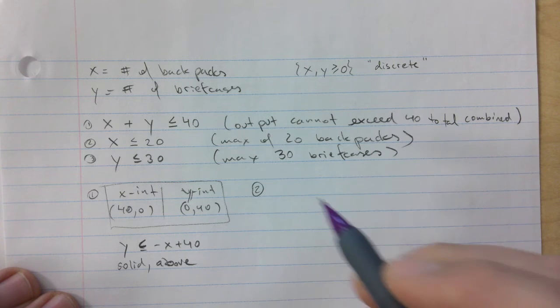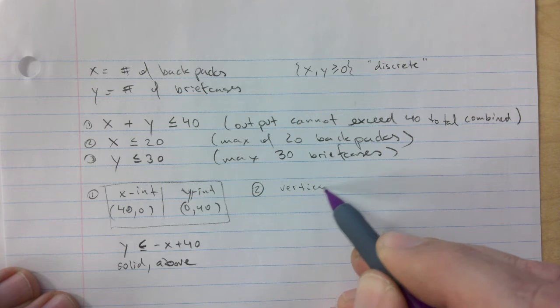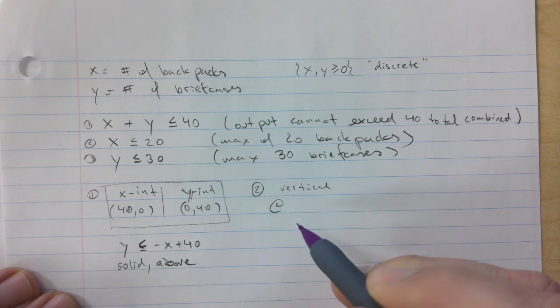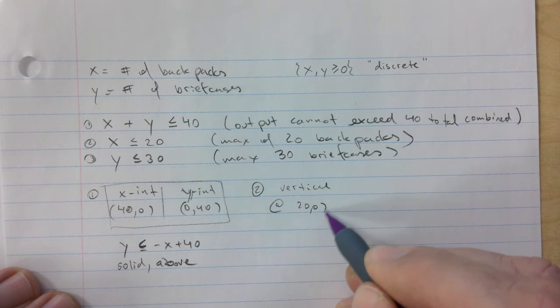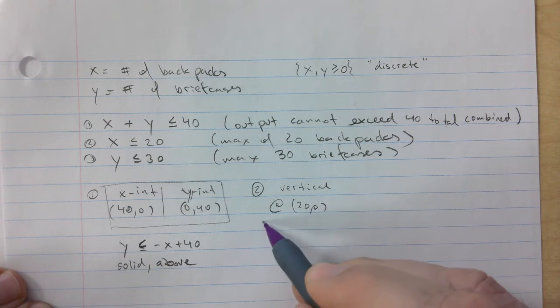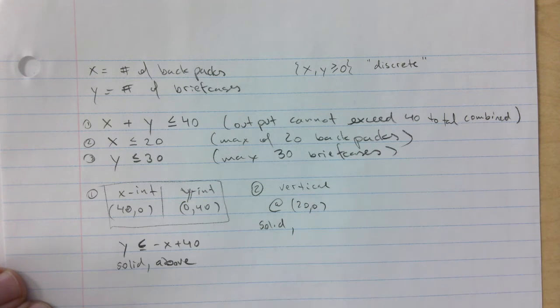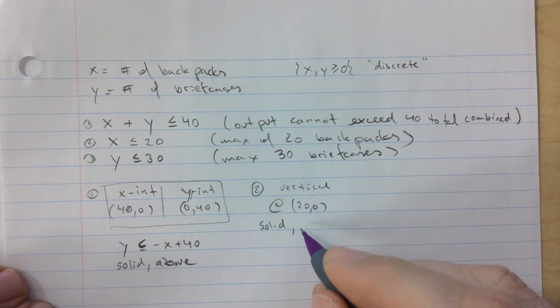Second question. It's a vertical line, and it passes through 20, 0. It's solid. Remember left and right? We haven't done one of these in a while. But less than means that the left is true. We're going to shade right.